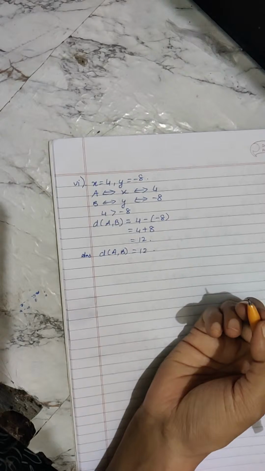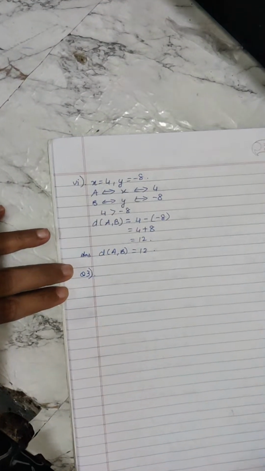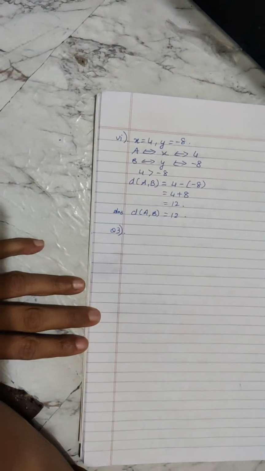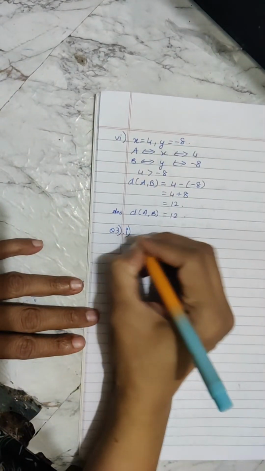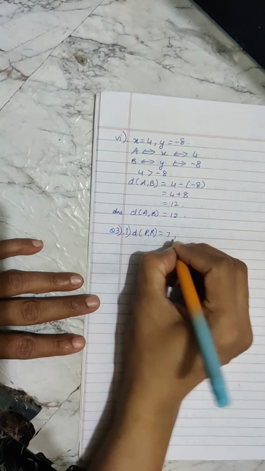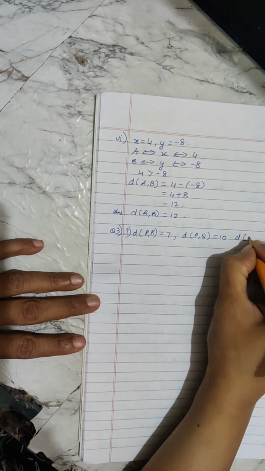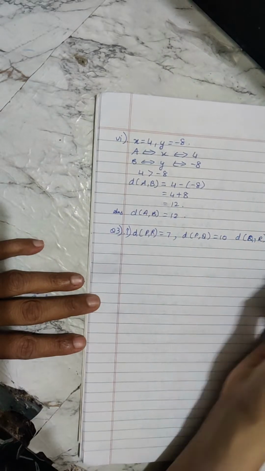Fine. Now we are going on to question number 3. Now what does it say? From the information given below, which of the points is between the other two? If the points are collinear or not, please state so. Okay, so we'll start with the first one. It says distance PR is 7, distance PQ is 10, and distance QR is 3. Okay, so this is the sum.